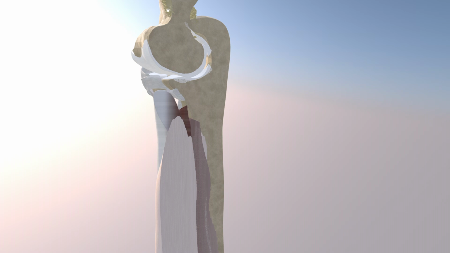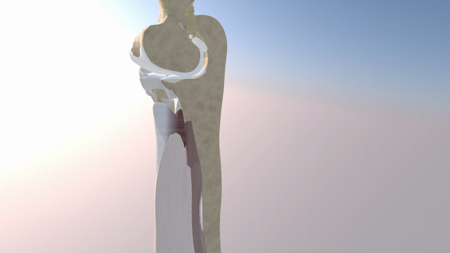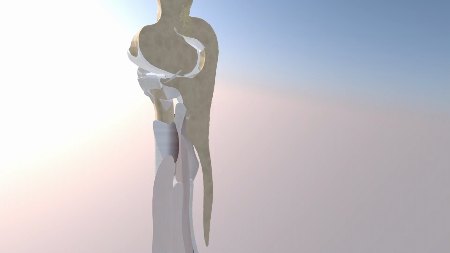And here's a good view of the anterior and posterior fat pads, where the anterior fat pad sits in front of the coronoid fossa, and the posterior fat pad is within the olecranon fossa. Here we're going a bit more radial. Here we can start seeing the flexor digitorum superficialis muscle. We can also see the oblique cord, and here's a nice view of the coronoid process of the ulna. And we can also get a glimpse of the interosseous membrane.